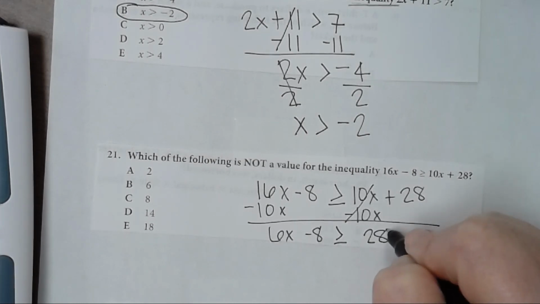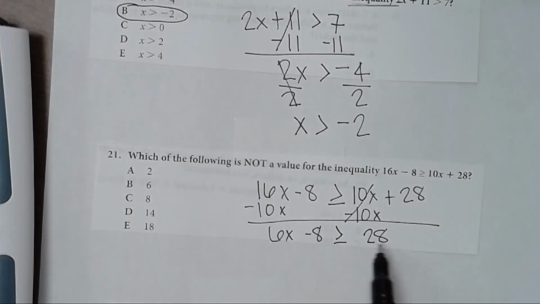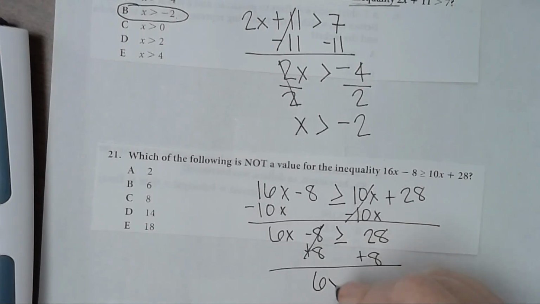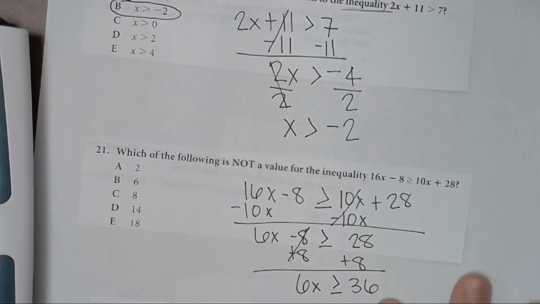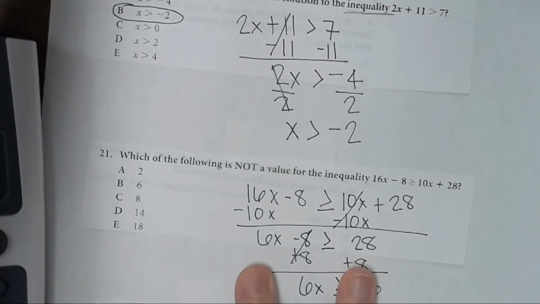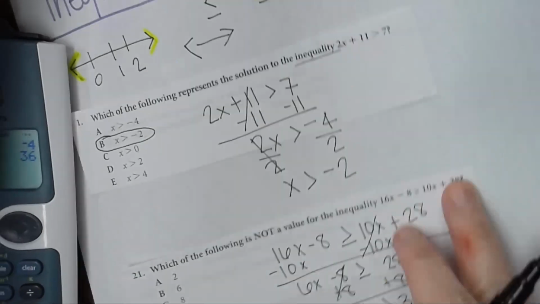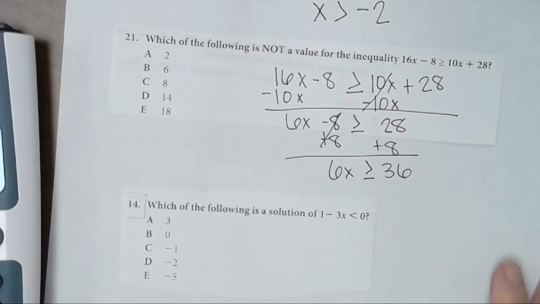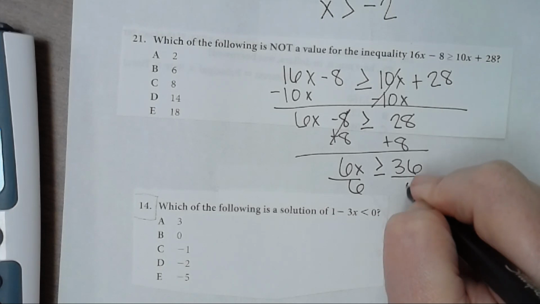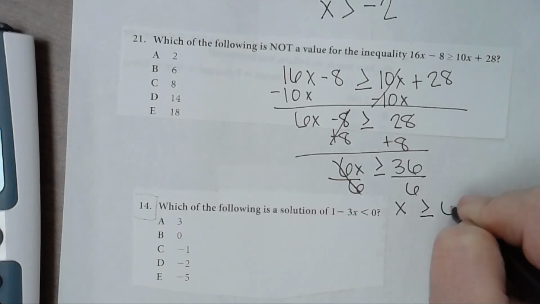All right, now I have this negative 8 over here. To move it, we're going to add 8 to both sides. That leaves me with 6x is greater than or equal to 28 plus 8, which is 36. Okay, now I'm ready to divide. Now I'm going to divide both sides by 6. That leaves me with x is greater than or equal to 6.